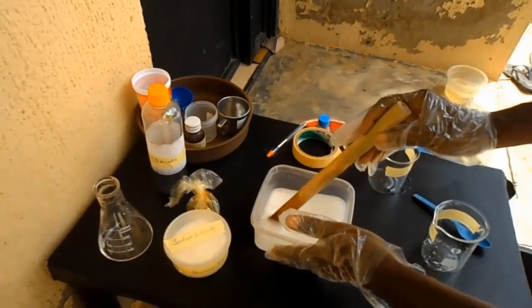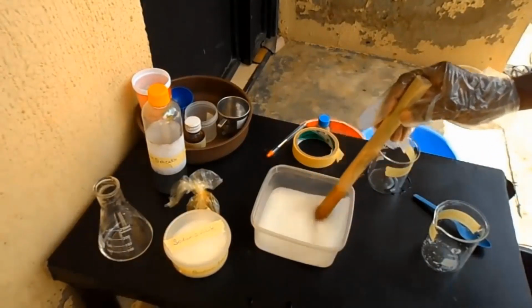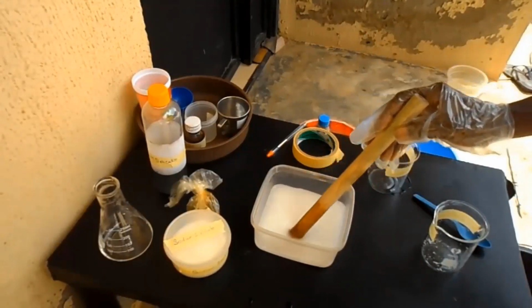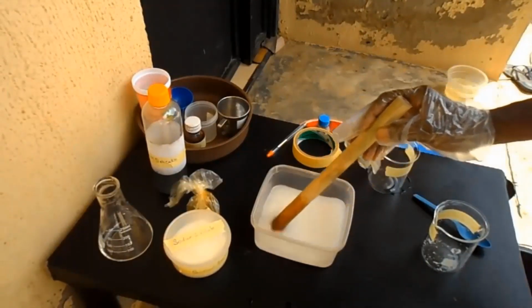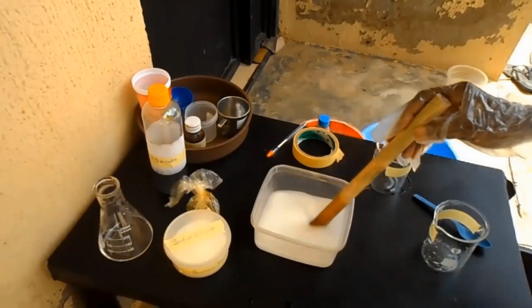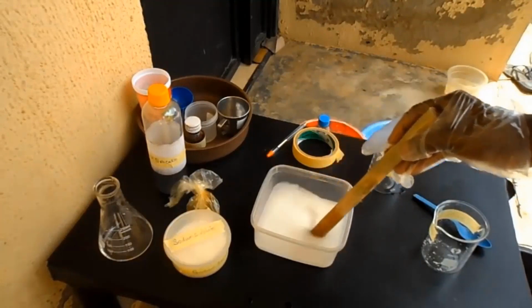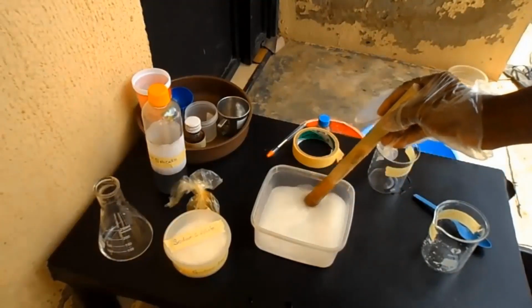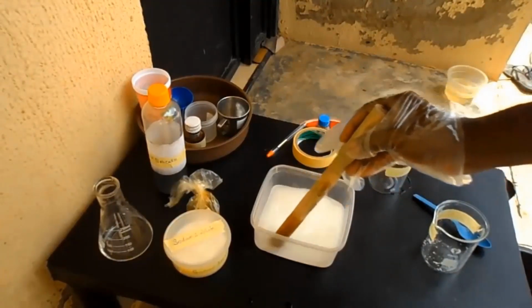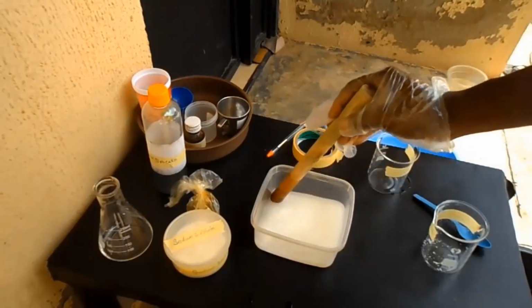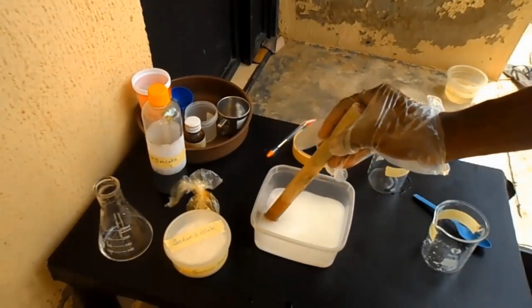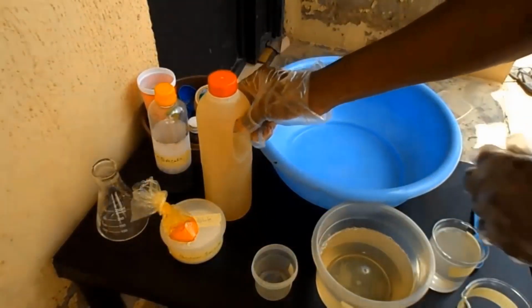Now, just like the caustic soda solution, we are also keeping the specific gravity of soda ash solution at 1.275, just the way we kept the caustic soda solution. The specific gravity is at 1.275. Alright, our reagents are ready.